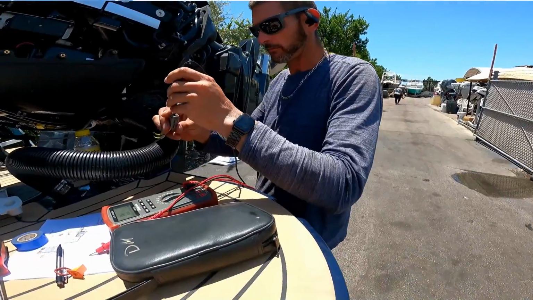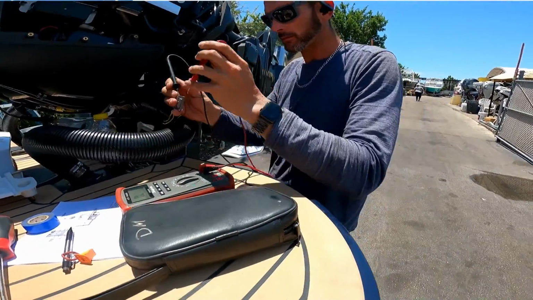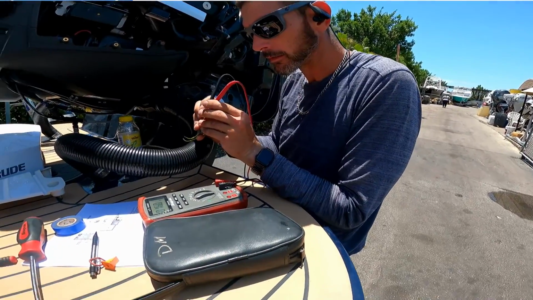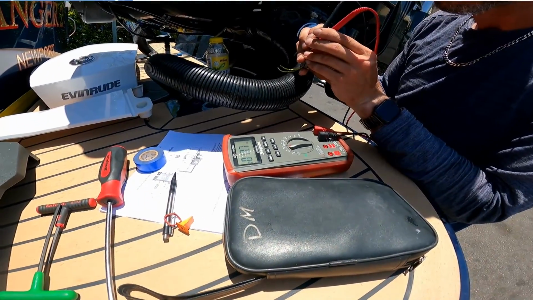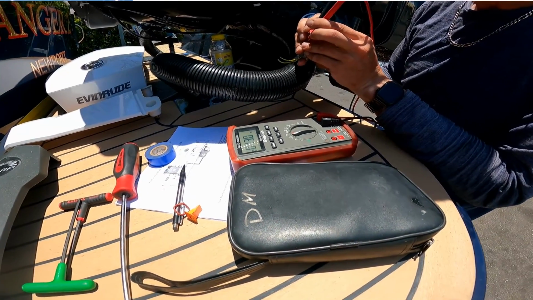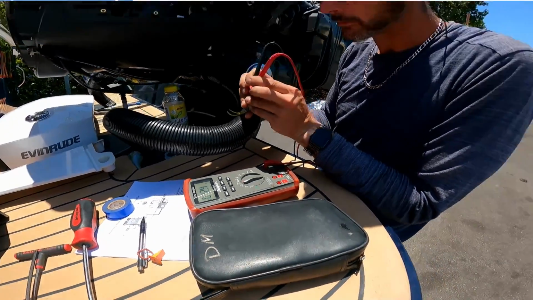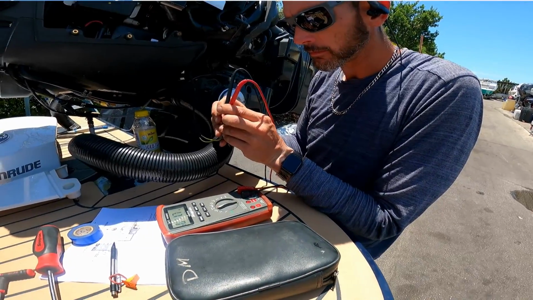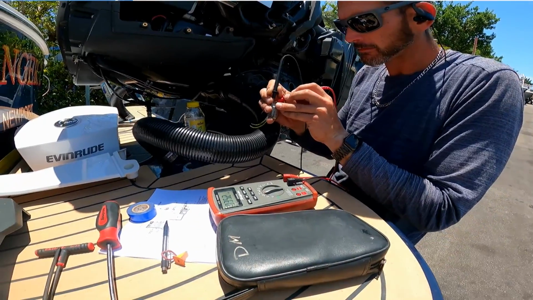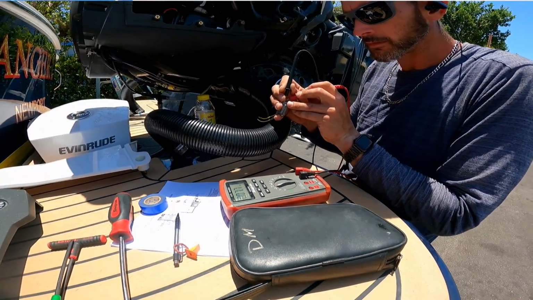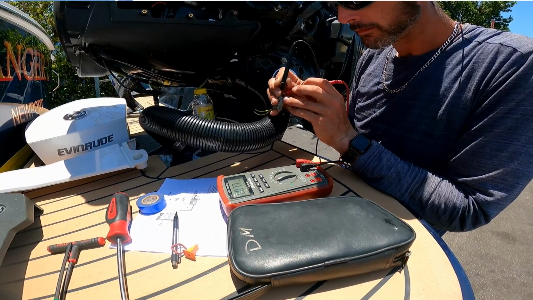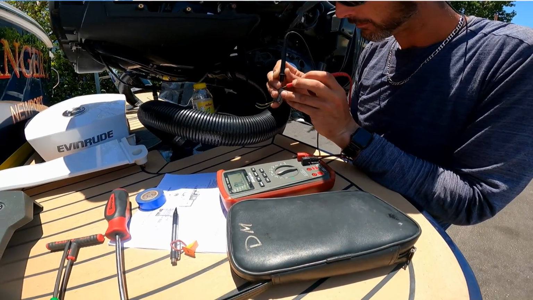After Danny spoke with the people at Evinrude, they recommended something, Danny? They just wanted me to do an ohms test to see if I got a short to ground. Check ohms, check resistance on the harness, on the solenoids. Which solenoid? The directional ones for the steering system. 13 ohms. 7.8 ohms. It's low.